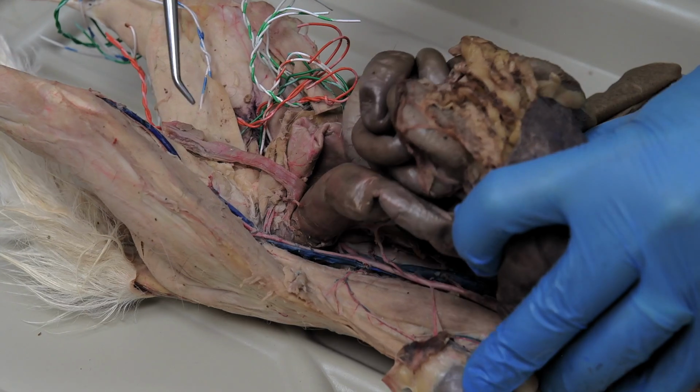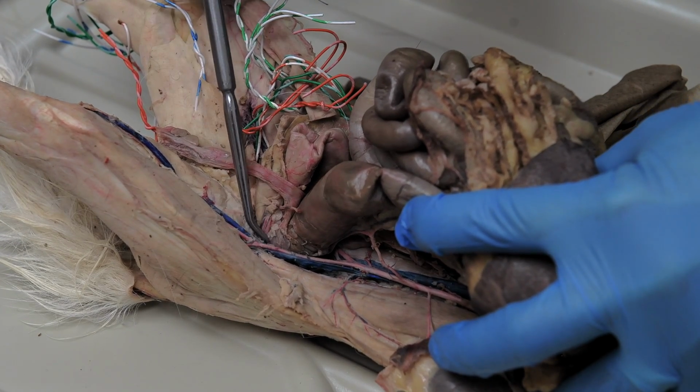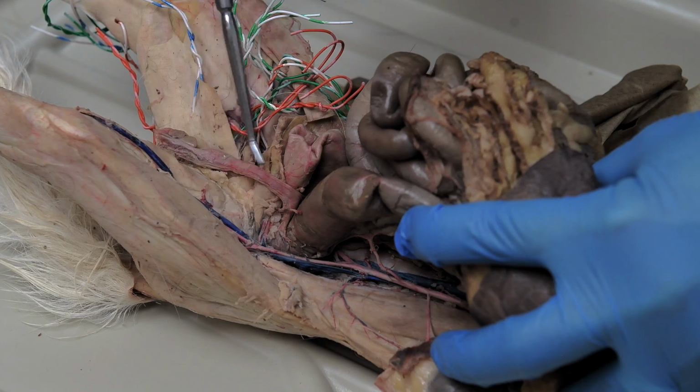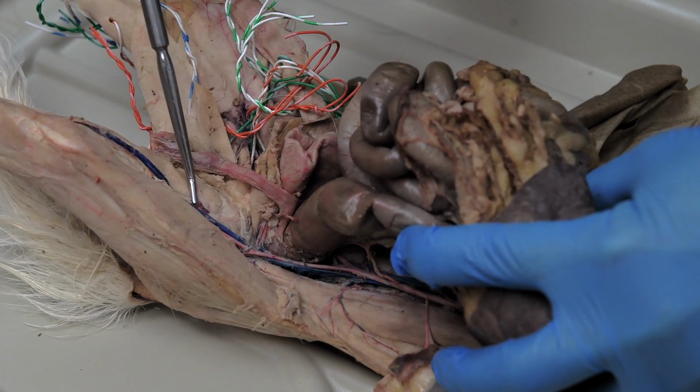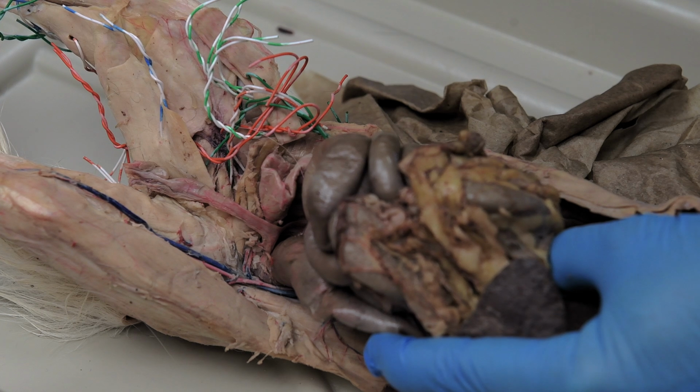As you continue toward the leg, there's a deep femoral branch that comes off, just like it did with the arteries. And then once we're in the leg, we call this femoral vein, and the superficial branch is called the great saphenous vein.